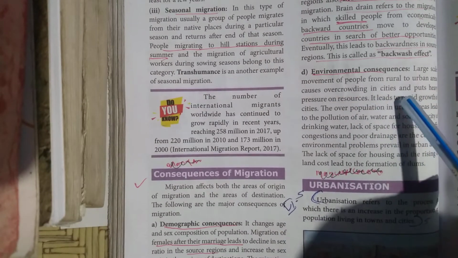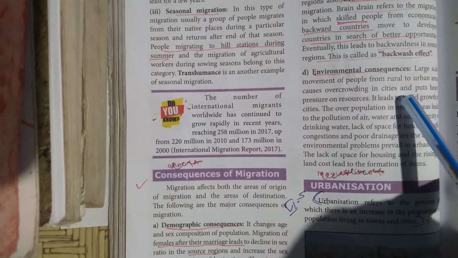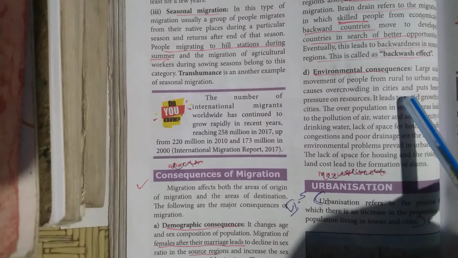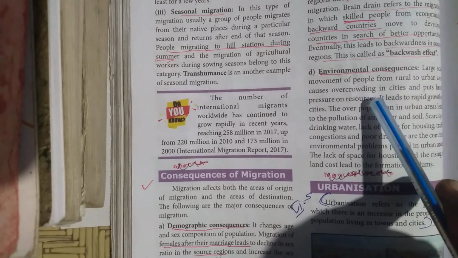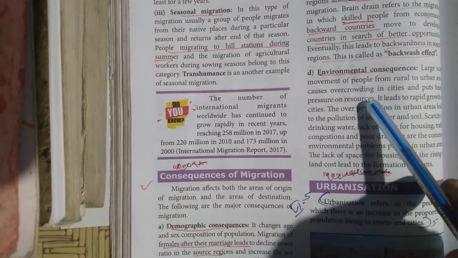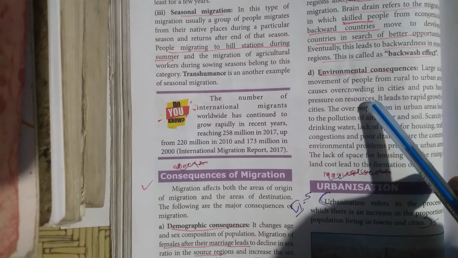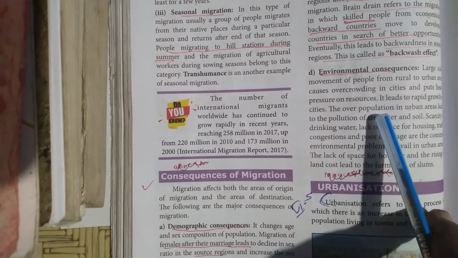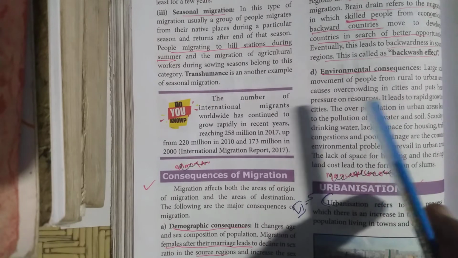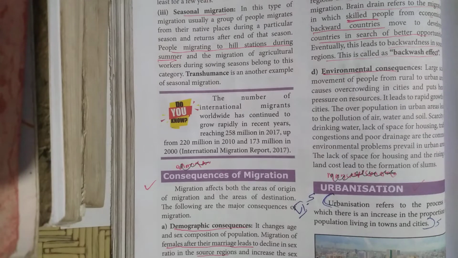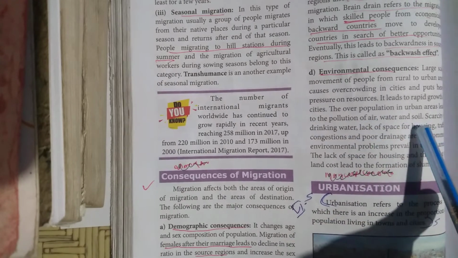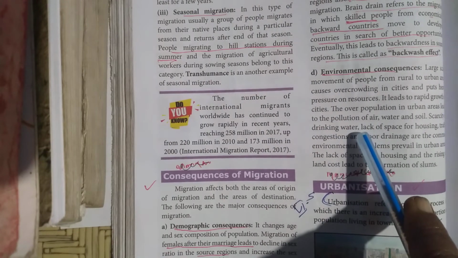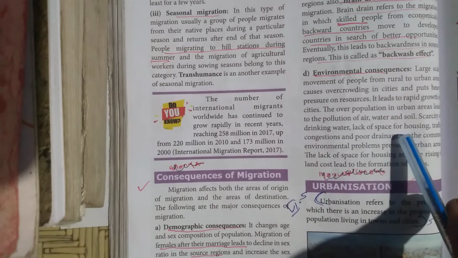If people move from the village to the city, that increases the population of the city, so it creates overcrowding. Large scale movement of people from rural to urban areas causes overcrowding in cities. What is the result? It leads to the pollution of air, water and soil, scarcity of drinking water, then lack of space for housing.